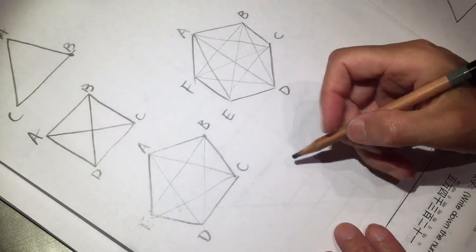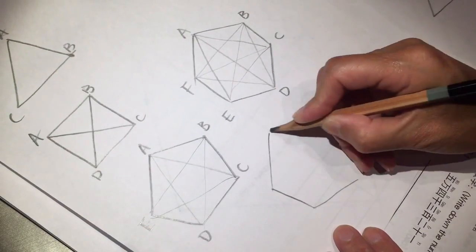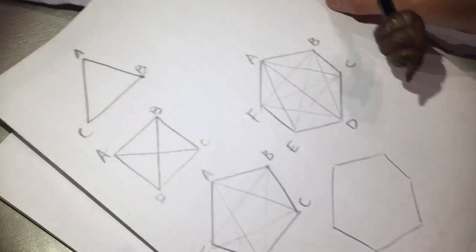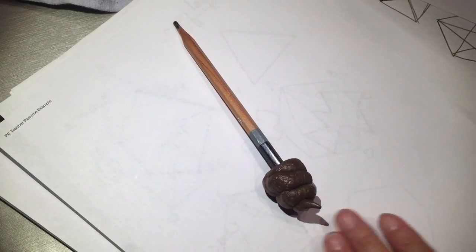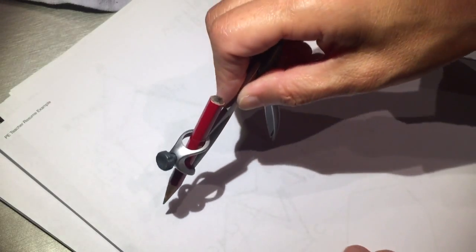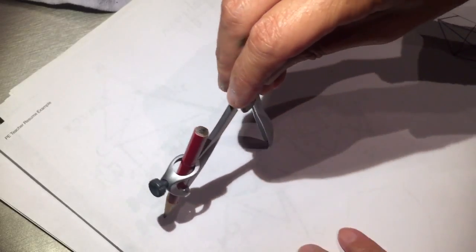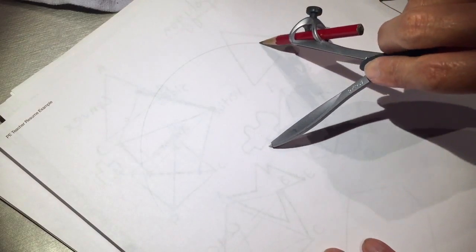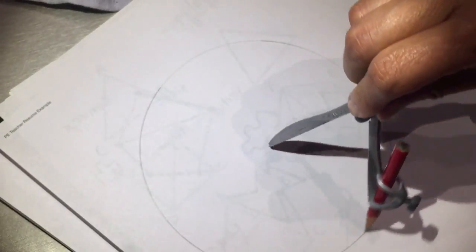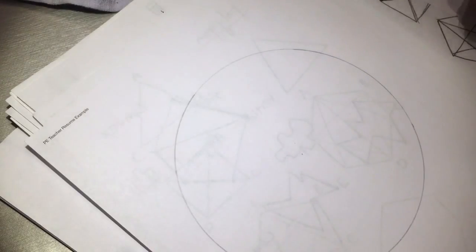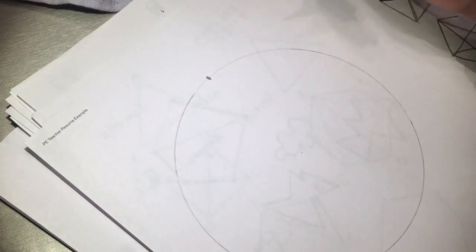Now we do 7. 7, it becomes complicated, right? And it's better we follow a particular pattern or make it a little bit better for us to draw. So I will draw a big circle. How about that? And make it evenly divided into 7 points.